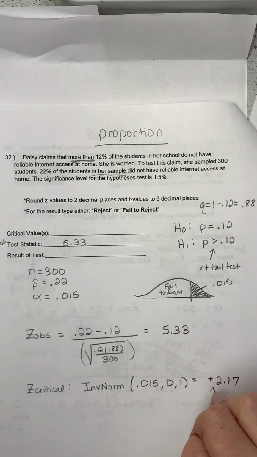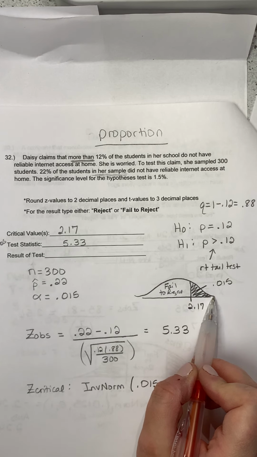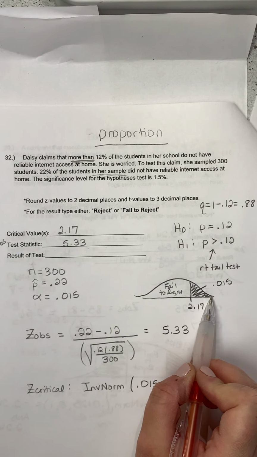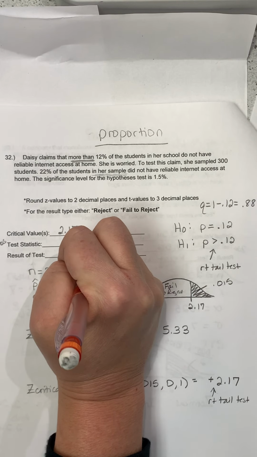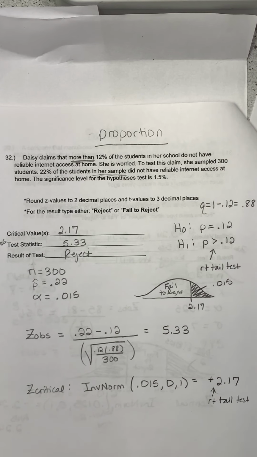All right, we did it. Now if we're comparing here, 5.33 is going to fall over here, in this area, which means, again, we are going to reject the null. I'll tell you, we end up rejecting them for everything on this test. I'm so sorry. It was a horrible coincidence. You will not have every one of them be reject on the test.